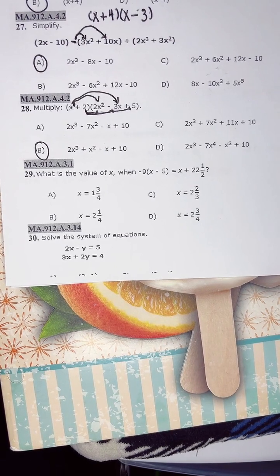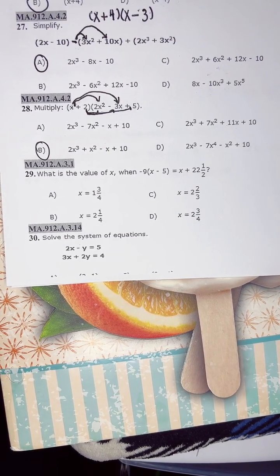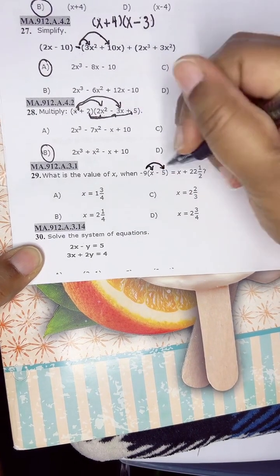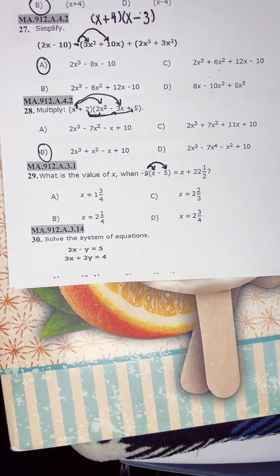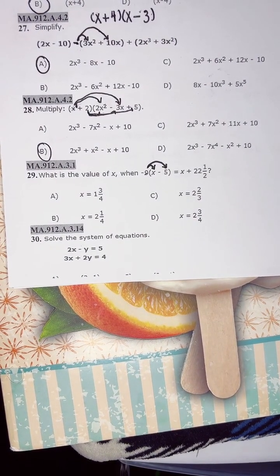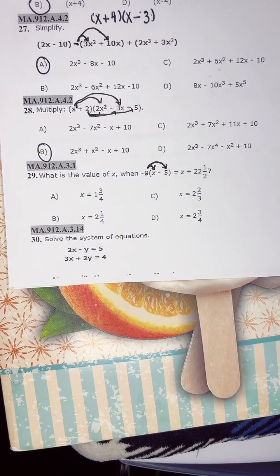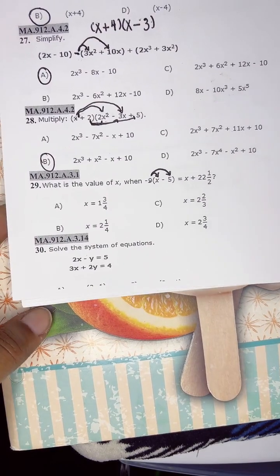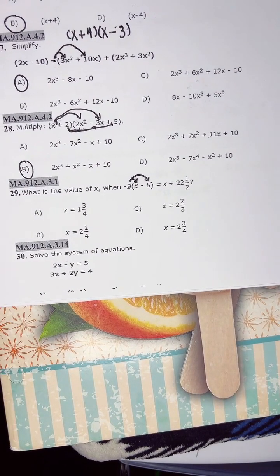All right, so what are we doing first? Put it in the chat. We're going to distribute, right? Can somebody distribute this for us and tell me what I'm writing there? Yes, negative 9x plus 45. Okay. Negative 9x plus 45.